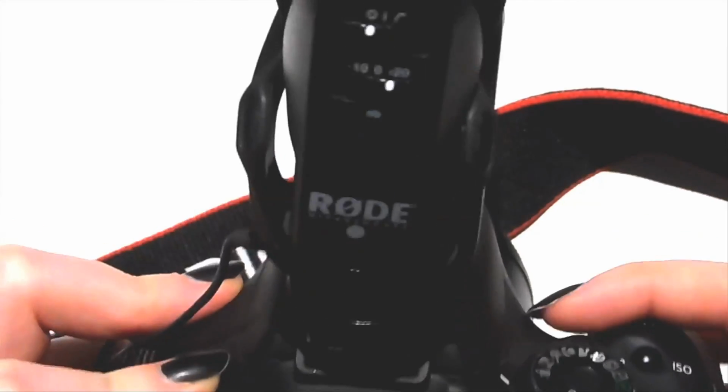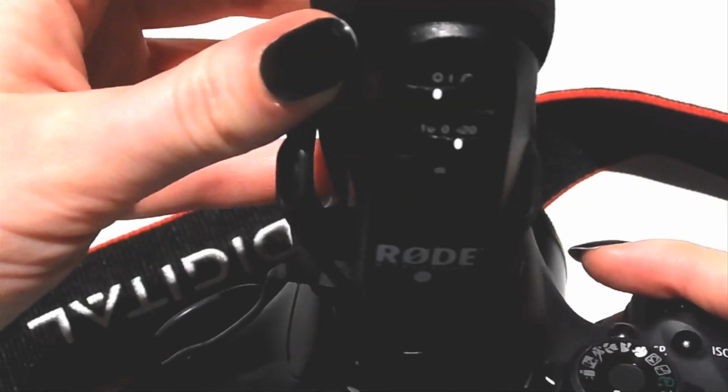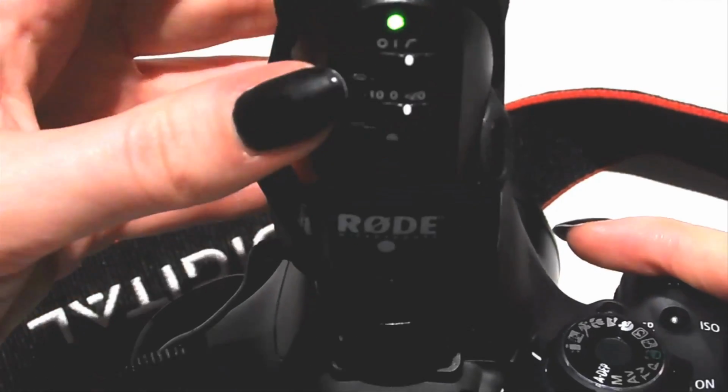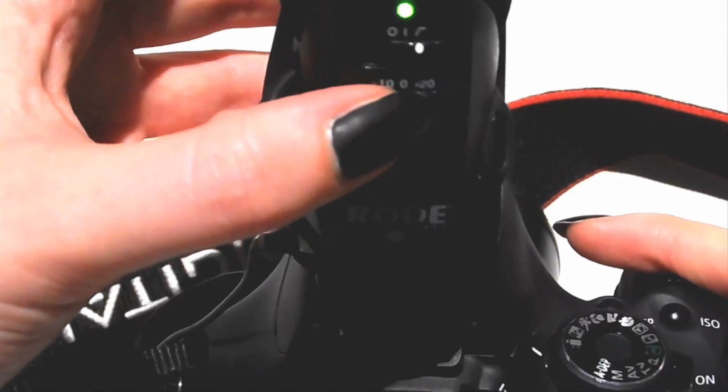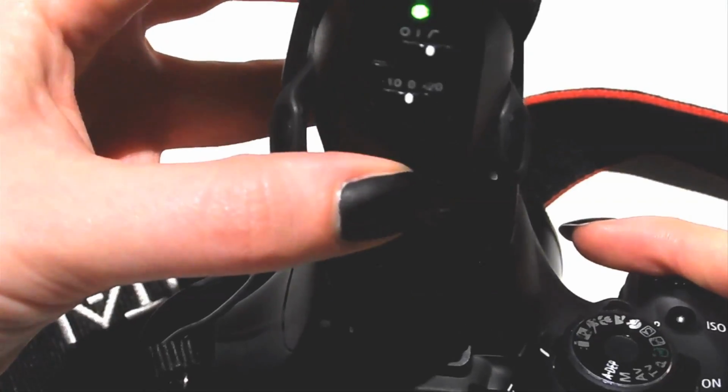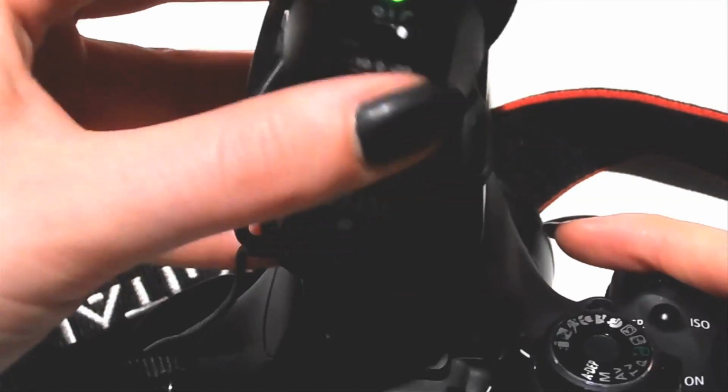And then moving on to the Rode mic, if you do have a Rode mic of course, you switch it on, and then underneath you have either -10, 0 or +20, and I keep mine on +20 because this works really well with the settings that I've just put in my camera.